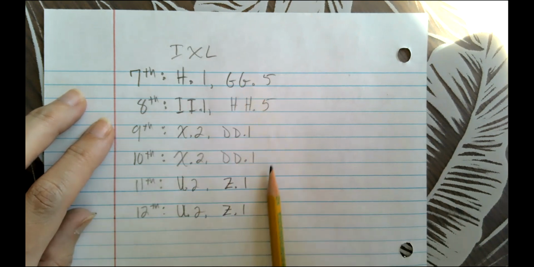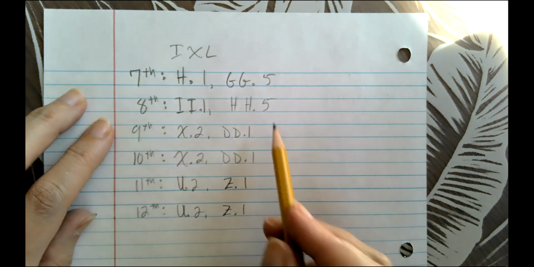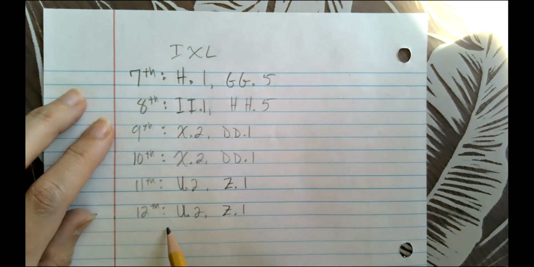And then this column is just having you work with identifying adjectives and adverbs. That's all that we're prepared for today. The next lesson that you'll be doing tomorrow is going to be covering quite a bit more within IXL, but this is all that we've covered today that they have practice for.